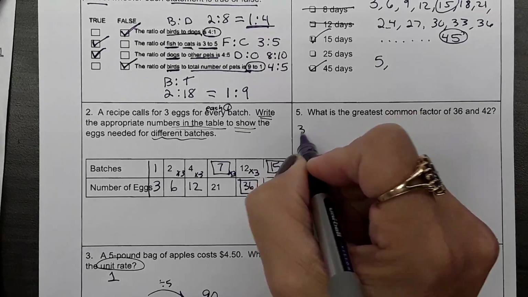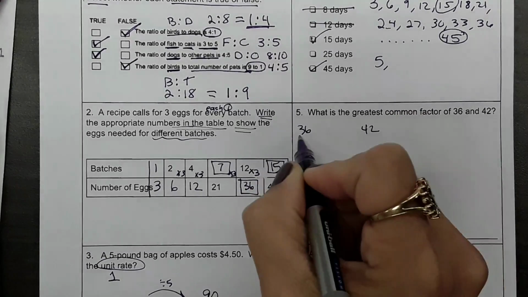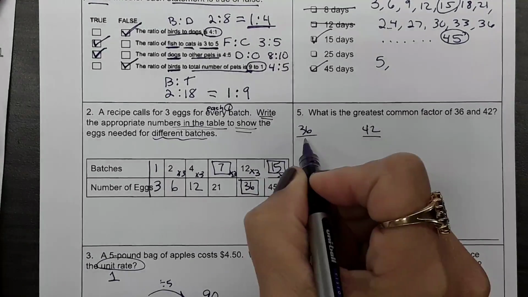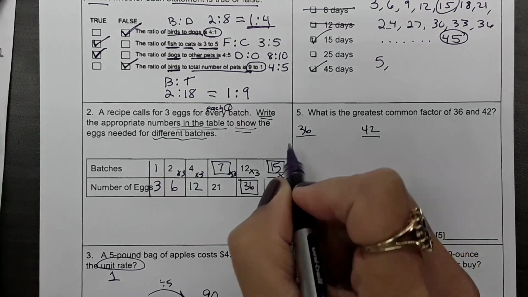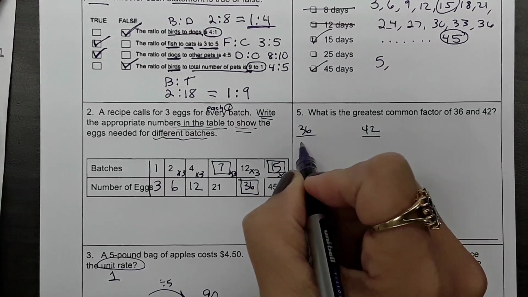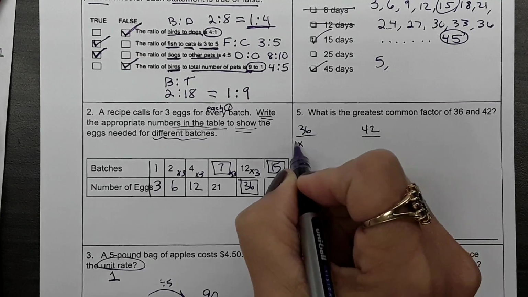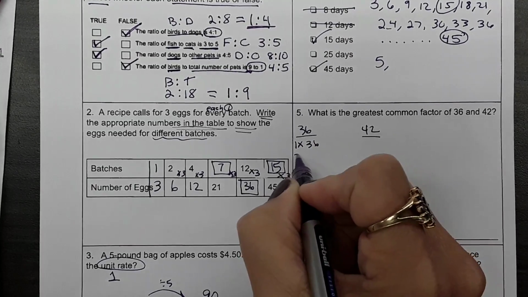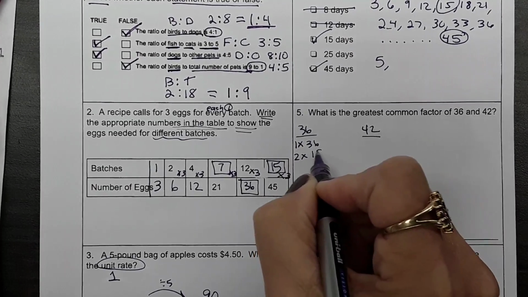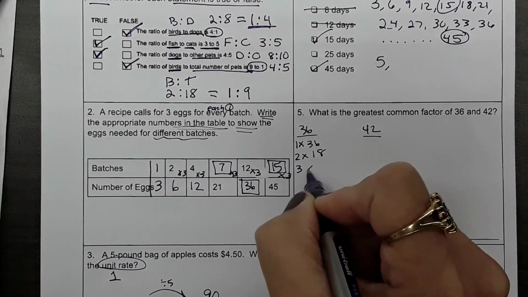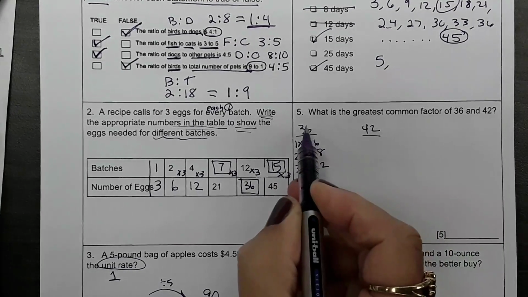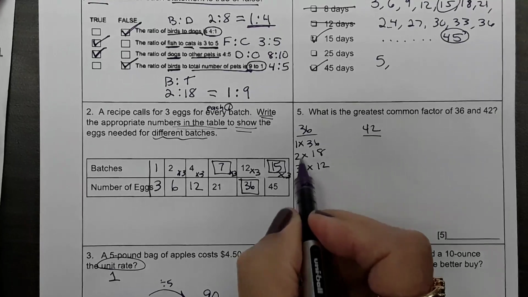So if we have 36 and we have 42, think about all the factors that go into 36, but don't jump around, otherwise you'll miss some. So go in order. Does 1, of course, 1 times 36. Does 2? Yes, because it's even. 2 times 18. Does 3? Yes, I know that. It's 12. But if you don't, just take 36 and divide it by 3. Does 4?